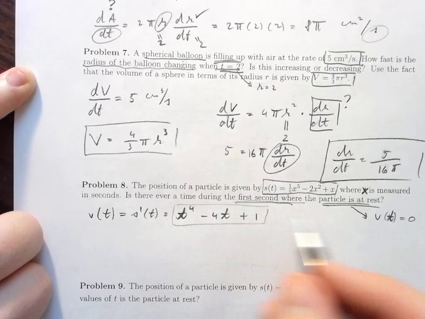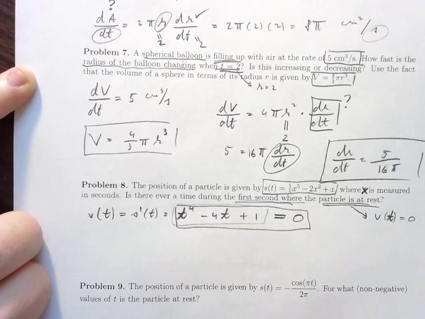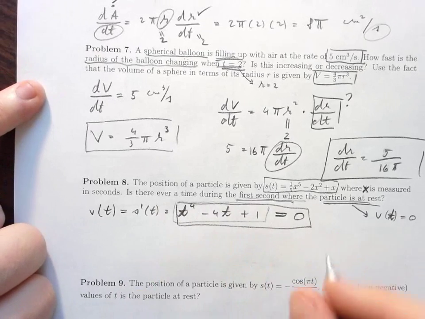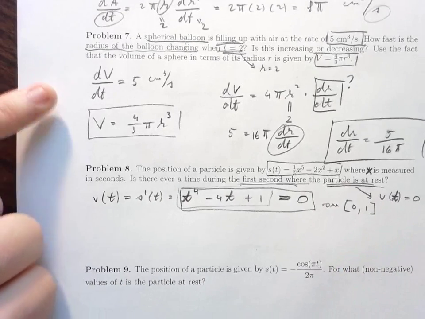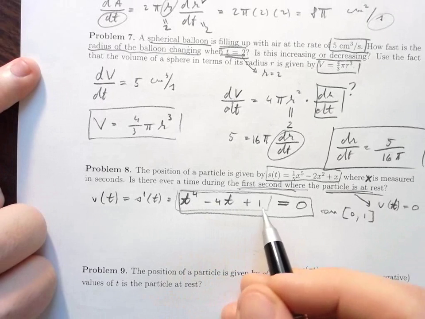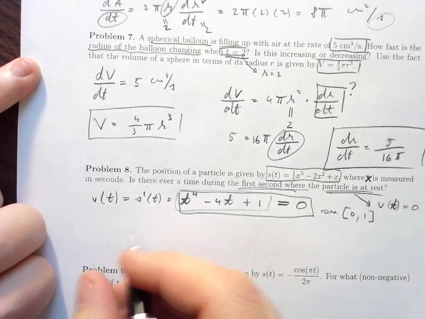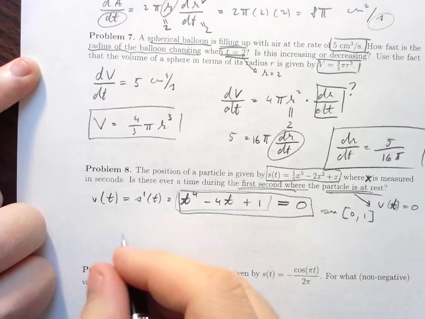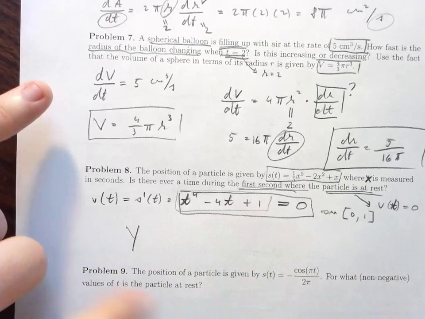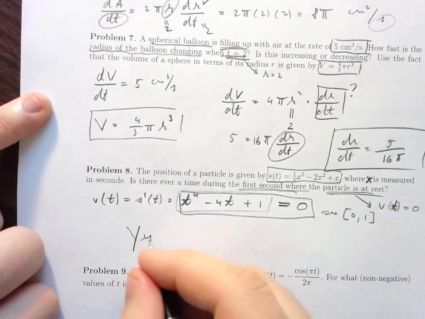And if there is a solution to this equation being equal to 0 in the first second, so I'm trying to figure out between 0 and 1, are there any solutions? And I actually recognize this from one of the previous problems, right? We had the same type of function, so I know, this was on the quiz, I know that yes, there is a solution.